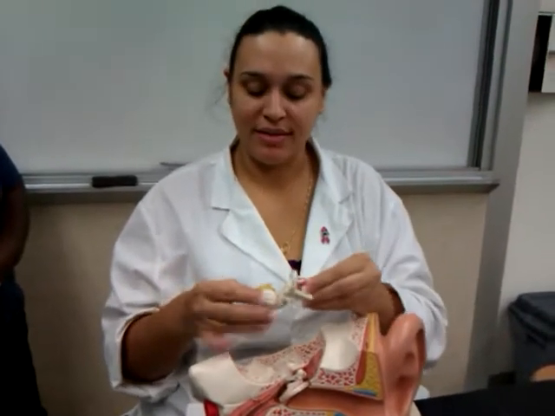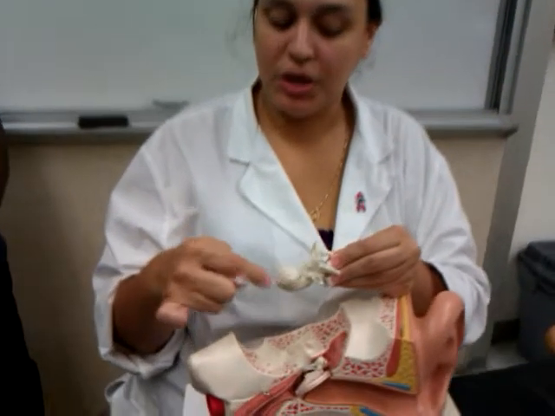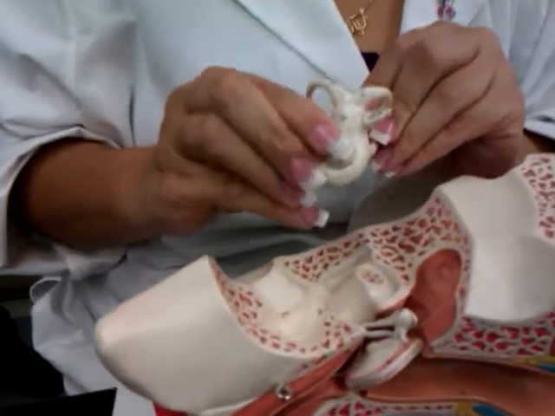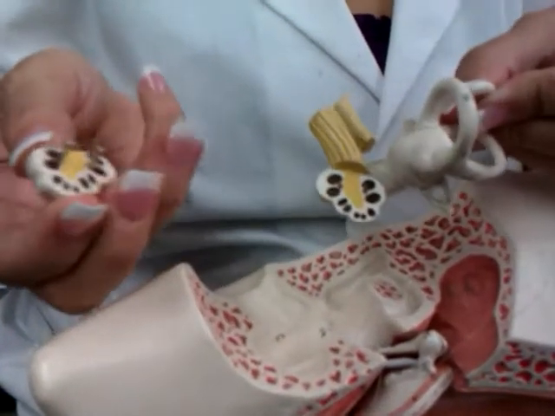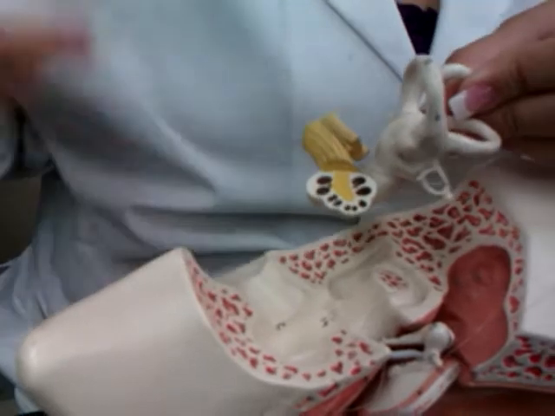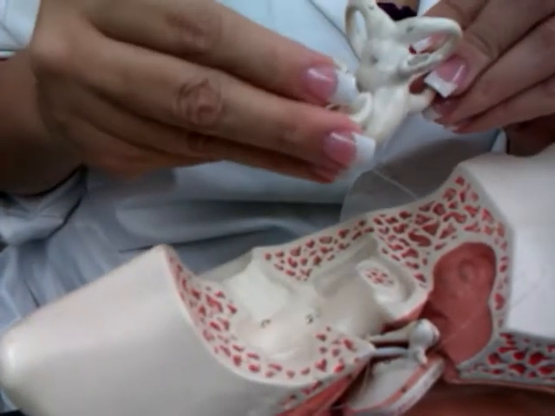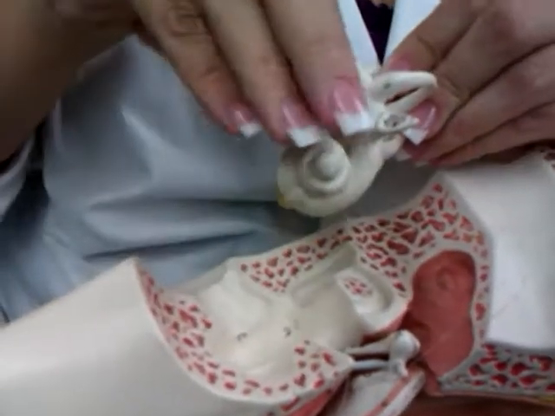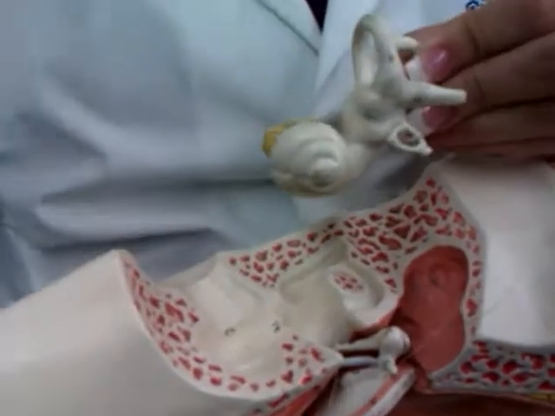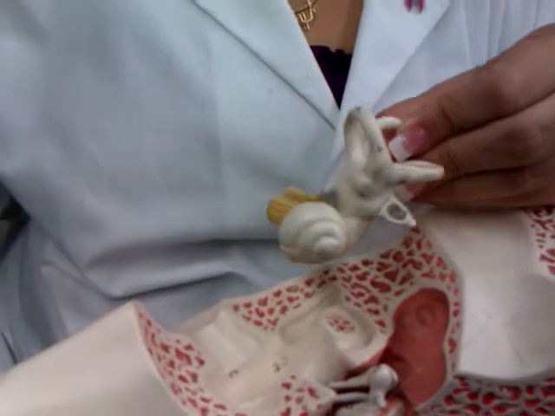Okay, that's all balance. And then this is going to do hearing, which is called the cochlea. Okay, so the cochlea has different layers, if you want to call them. Inside the cochlea, if you were to undo this curl, because you see it's kind of curly, there's a membrane inside that's called the basilar membrane.